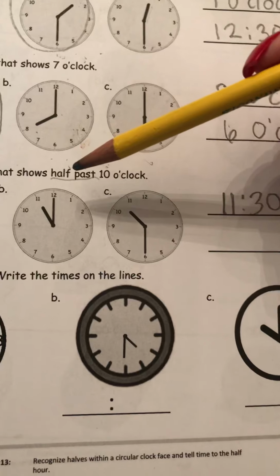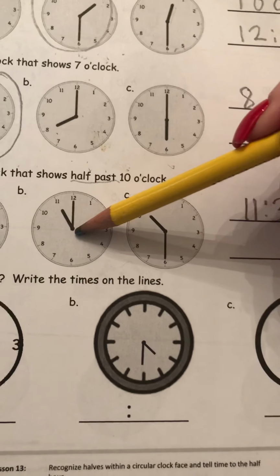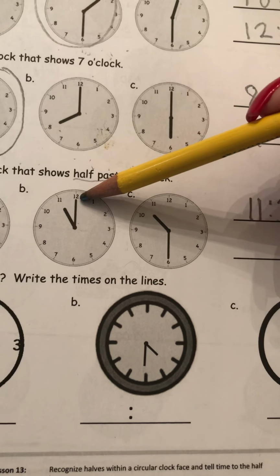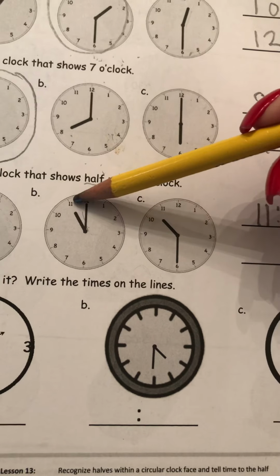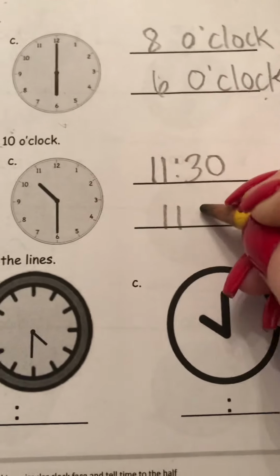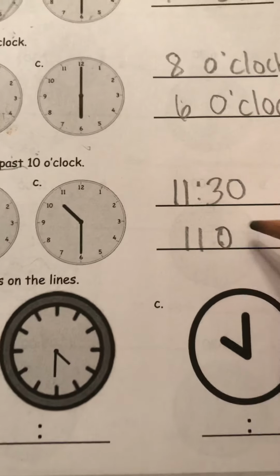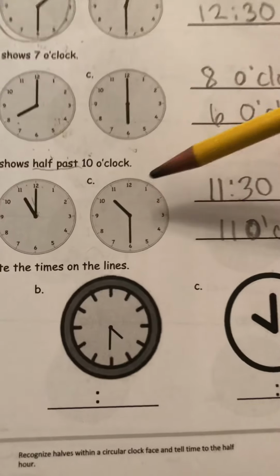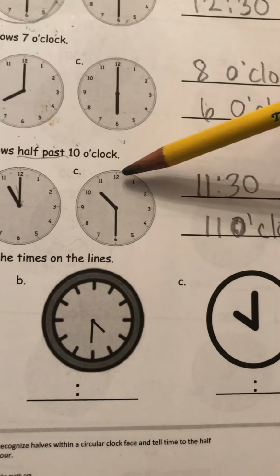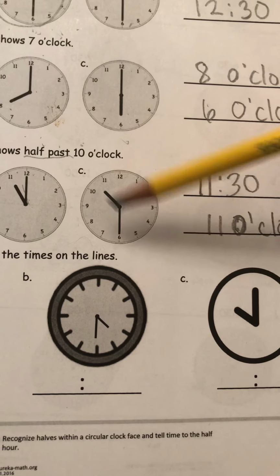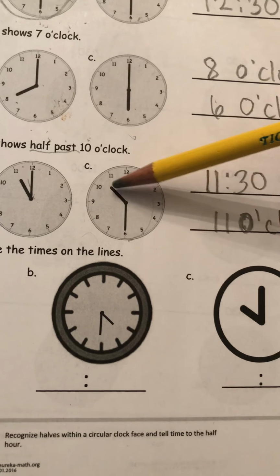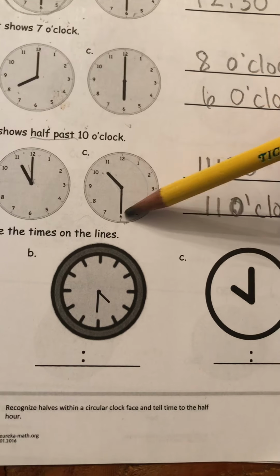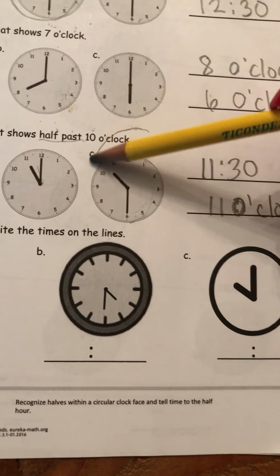Remember, we're looking for the clock that says 10:30. So we know right away this one's not right because what is the minute hand pointing at? 12. So that means o'clock. And our hour hand is at the 11. So that one is 11 o'clock. There we go. And the C clock says the minute hand is pointing at the 6 or 1/2, and the short hand or the hour hand is just past the 10. So that says 10:30. So that's the one we're going to circle.